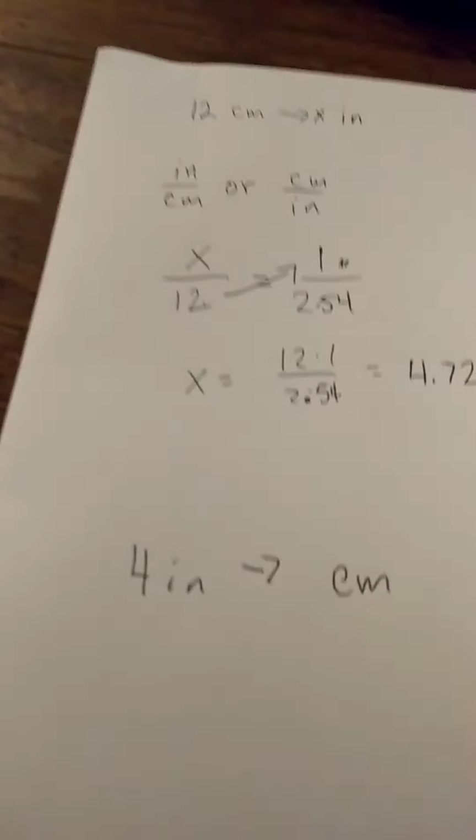I'll go ahead and write this down again. The only difference here is when I choose what's on top and bottom, I'm actually going to choose the other one because now x centimeters is my unknown. So I always want my unknown on the top in the ratio I choose.